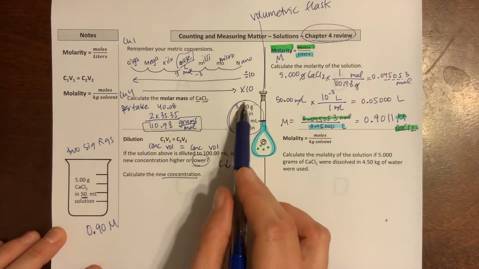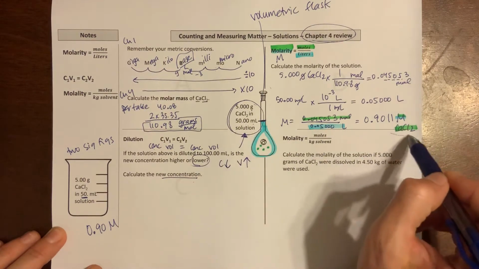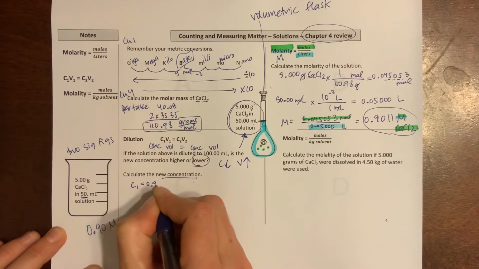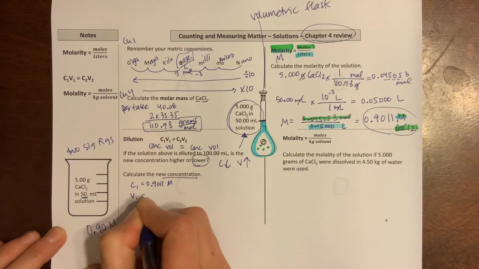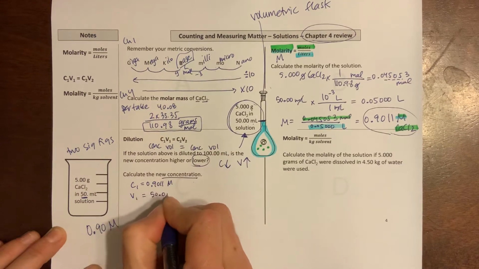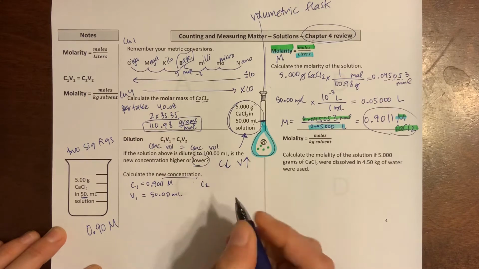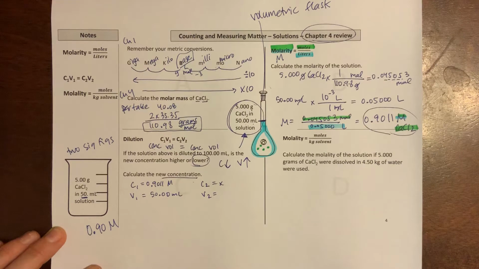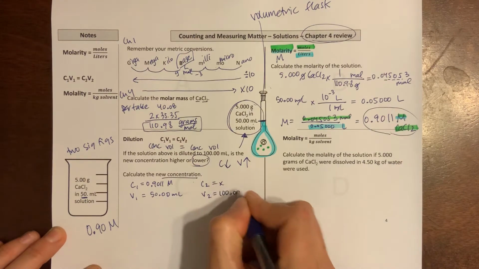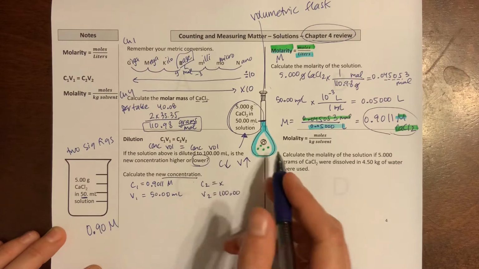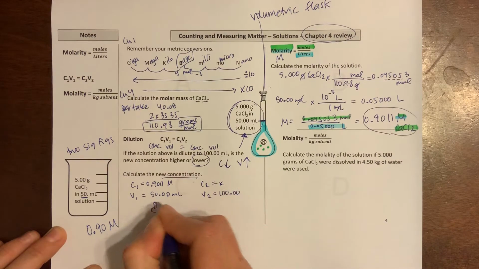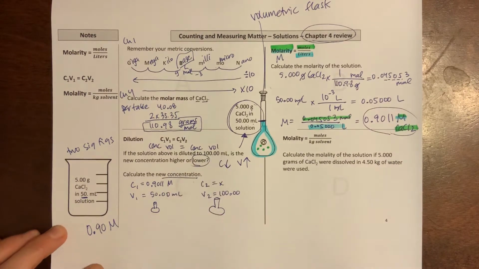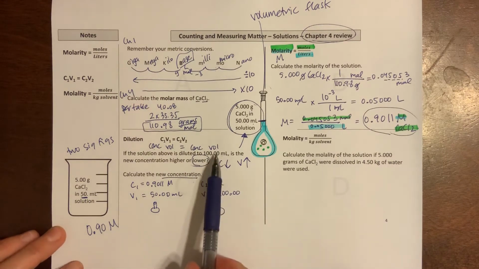Now it says calculate the new concentration. All right, so these 2 numbers obviously go together and we actually have a molarity now here. So I could say that C1 is this 0.9011 molarity. V1 is this 50 mils. C2 is what we don't know, so we're working on that, and V2 is going to be 100 mils. Notice all the significant figures here. This would probably be done going from a small volumetric flask to a larger volumetric flask.